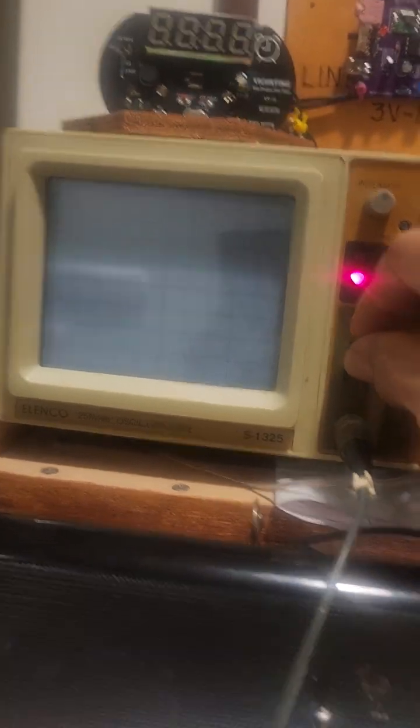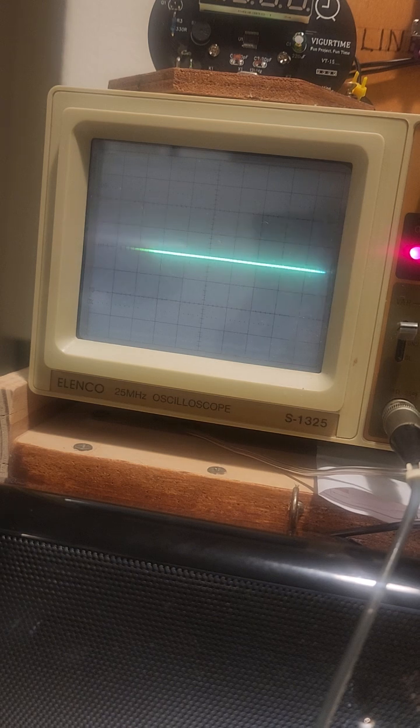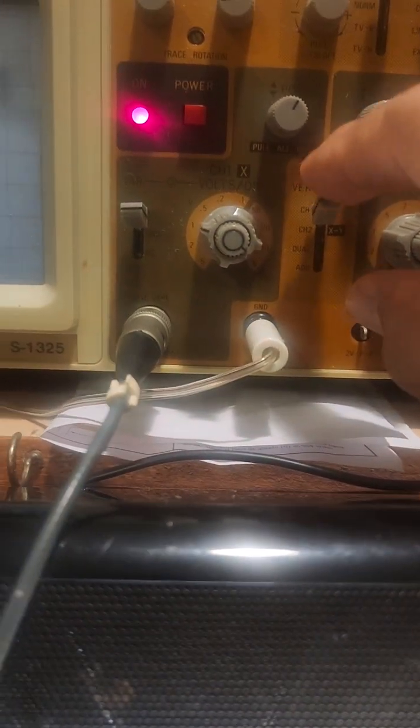So in here, I set the signal to be monitored. I set it to AC. Okay. And the volts per division is 0.2 volts per division. I will be using channel 1.